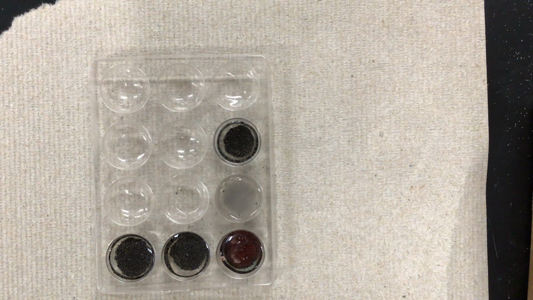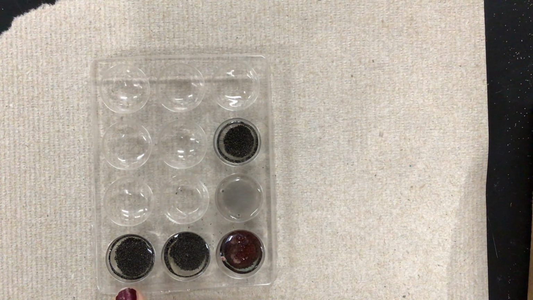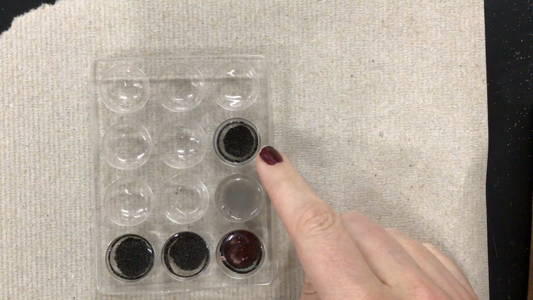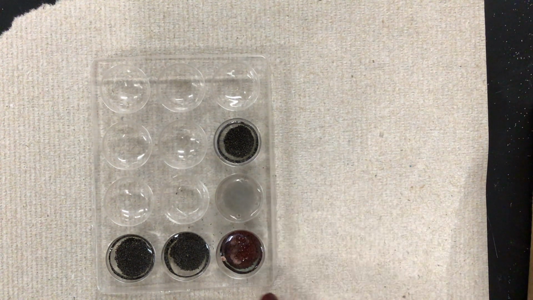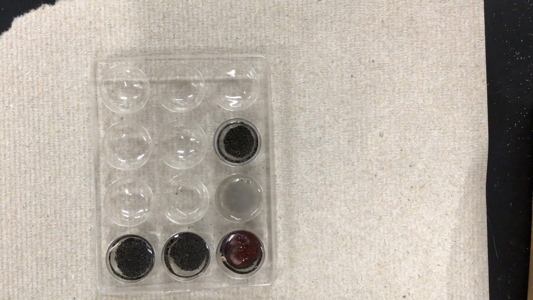So for iron, we had no reaction for silver nitrate, lead nitrate, and potassium chloride. We did get a reaction with copper sulfate and hydrochloric acid. Make sure that you get that down in your data table.